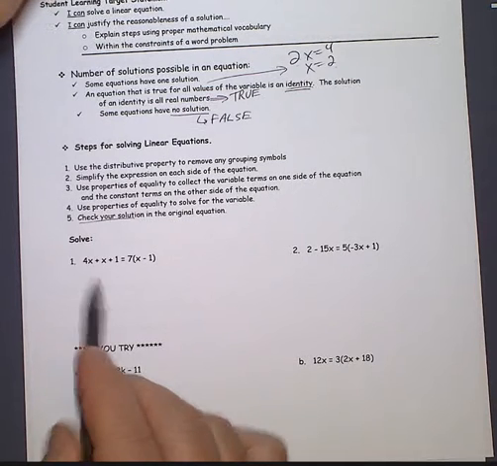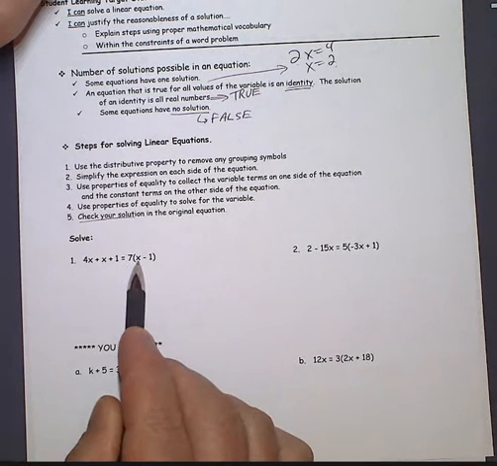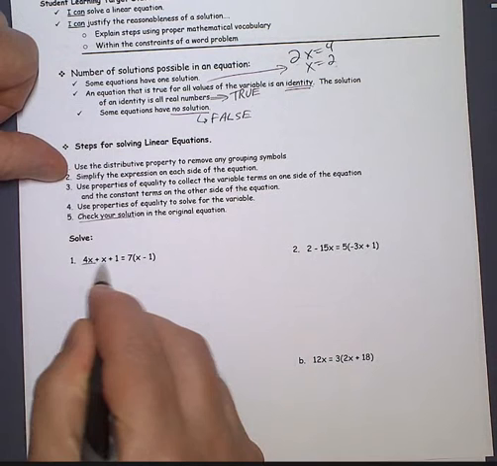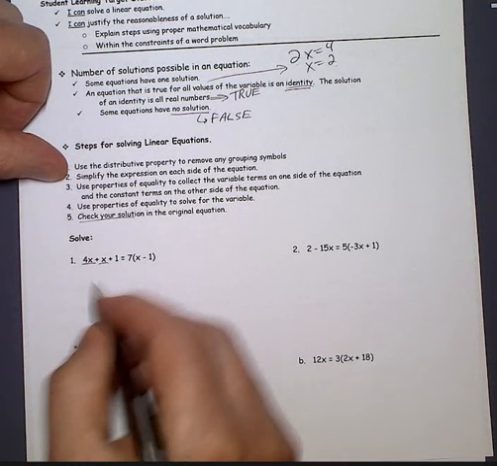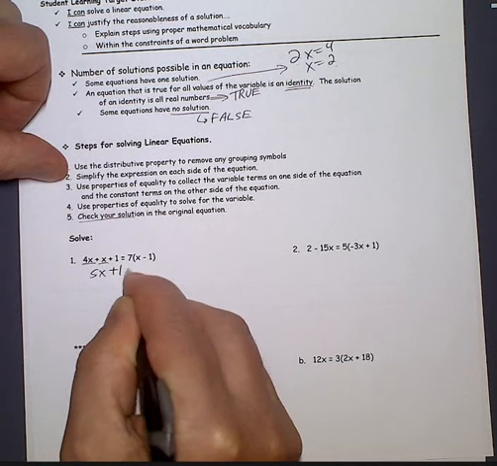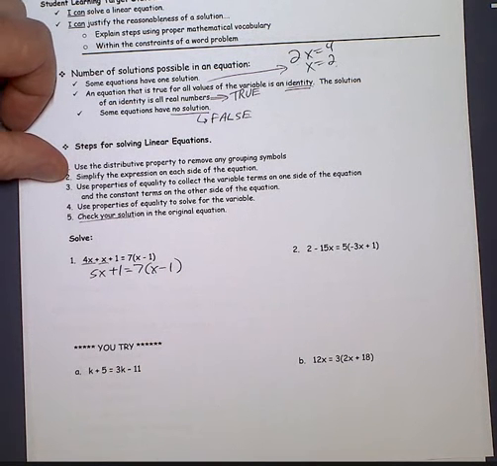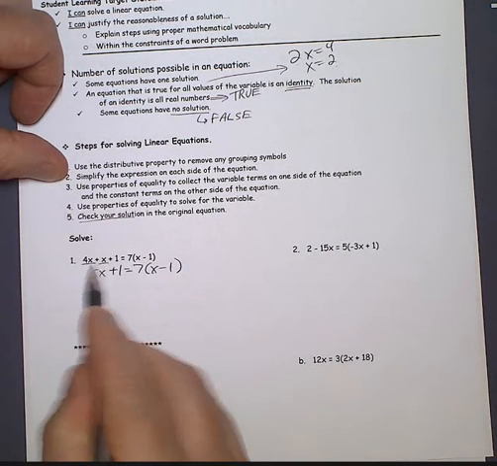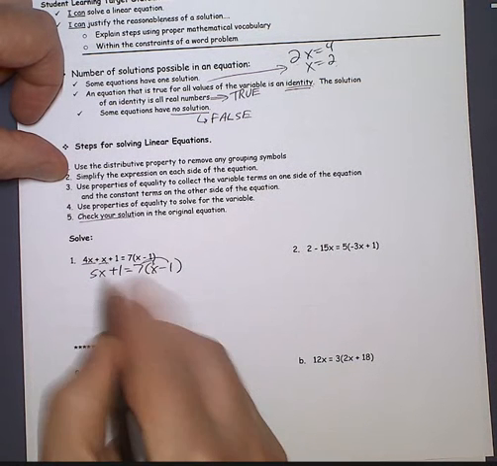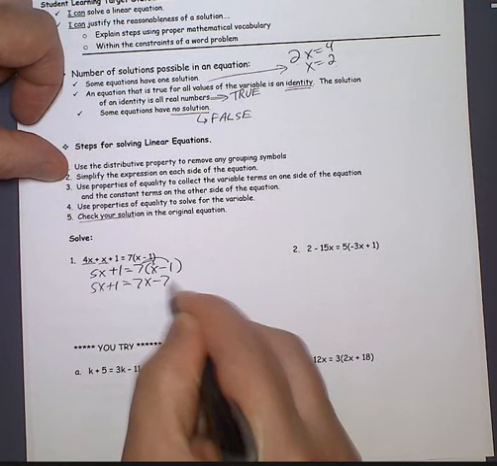So I've got 4x plus 1 equals 7 times x minus 1. Alright, number 1, I see some like terms. Those are on the same side, so I'm going to combine those. 4x plus 1x is a single 5x, plus 1 equals 7x minus 1. So all I did was combine those like terms. We're going to distribute this 7 now to the x and to the 1. So I get 5x plus 1 equals 7x minus 7. I just distributed that 7.